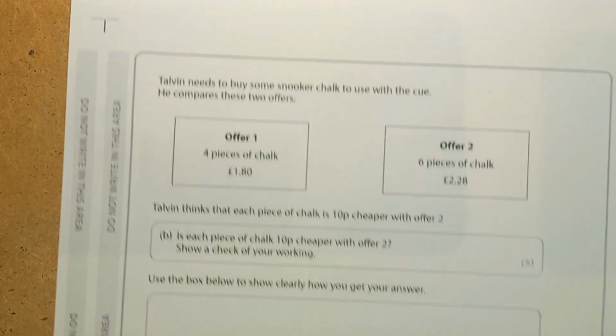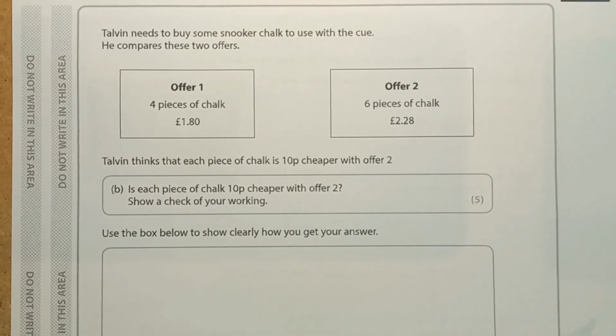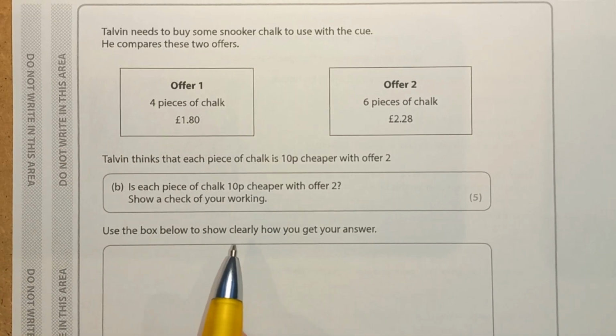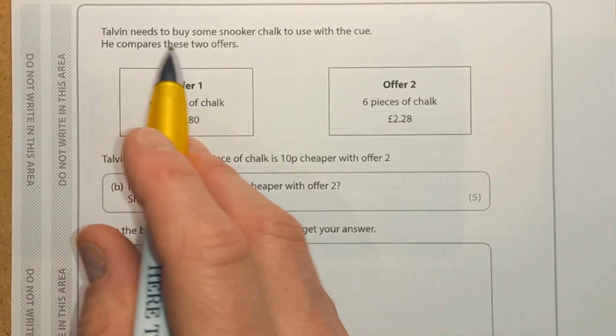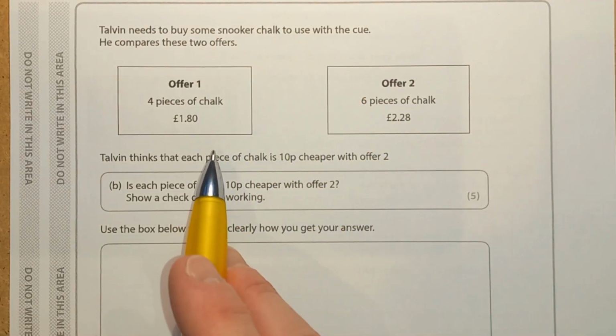Okay, now the last question I'm going to do is actually the next part of that question. So it's part B. Before we get on to part B, we're given some more information. We're told Talvin needs to buy some snooker chalk to use with the cue. He compares these two offers.